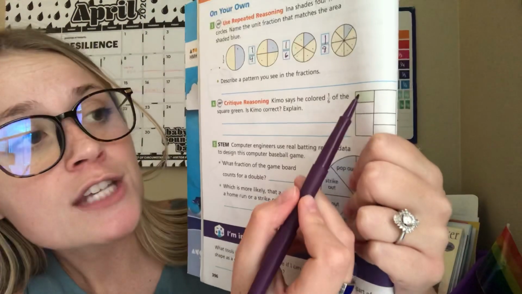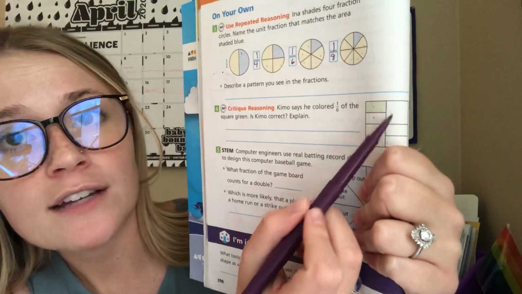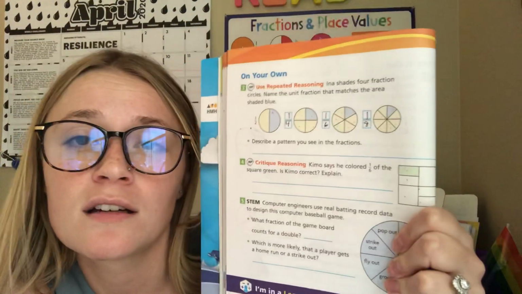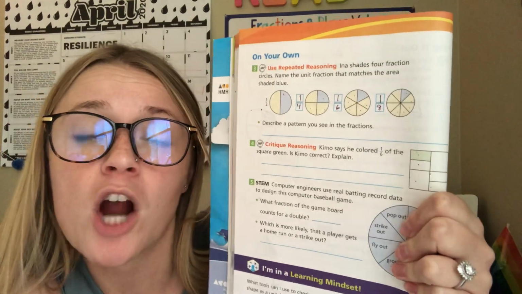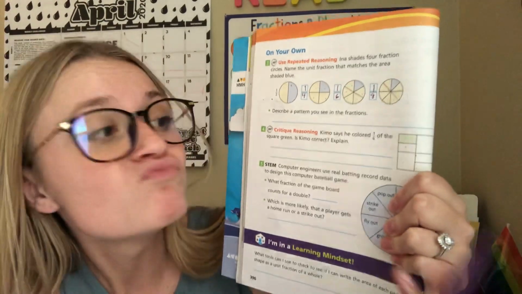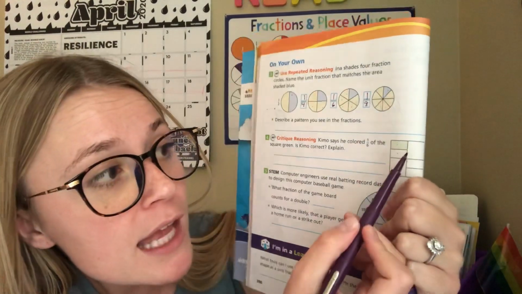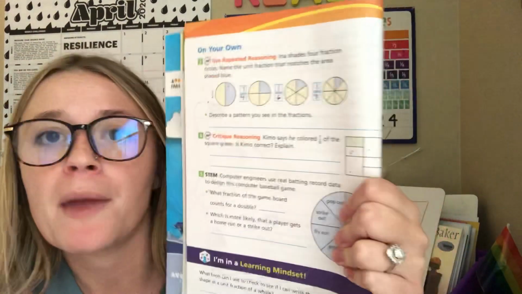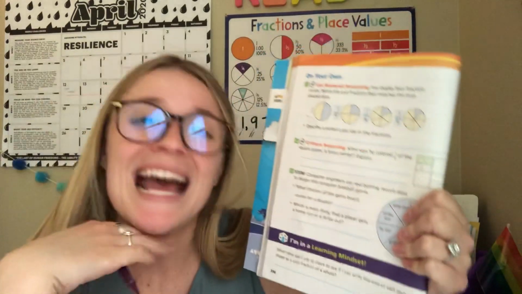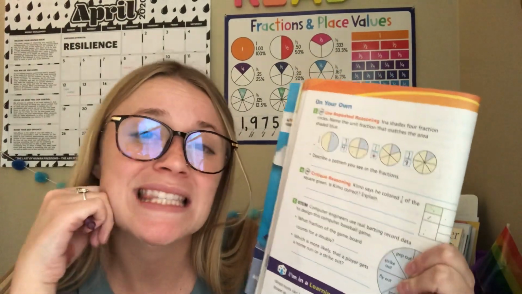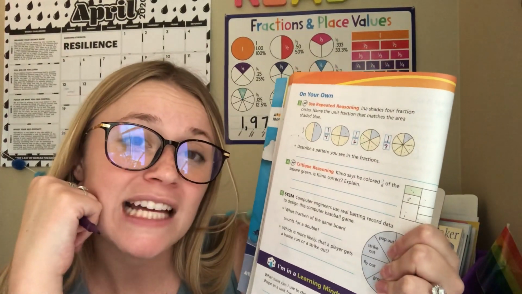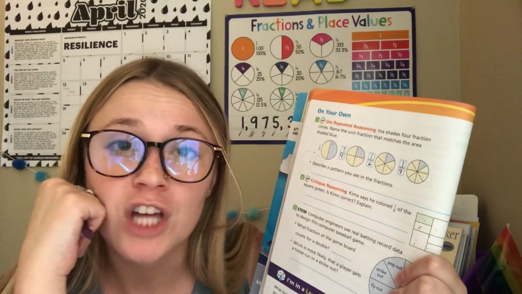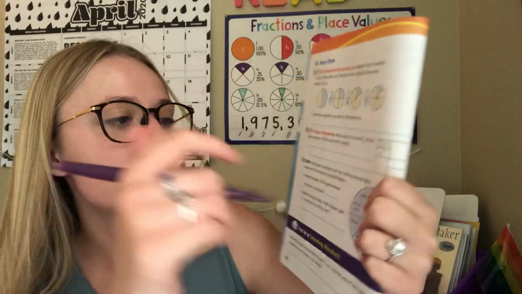Now there are 6, 1, 2, 3, 4, 5, 6 boxes here, but are they equal to each other? No, this one is big. These are small. Those ones are small. That one is big. So we cannot say that this is 1/6 because the parts are not equal to each other. So that's what you're gonna write down right here.